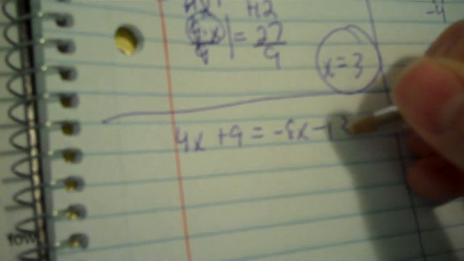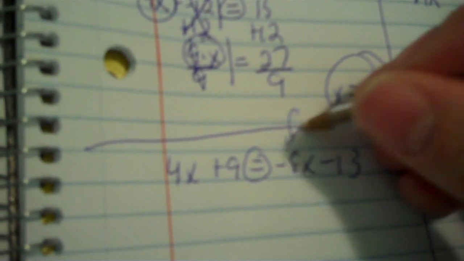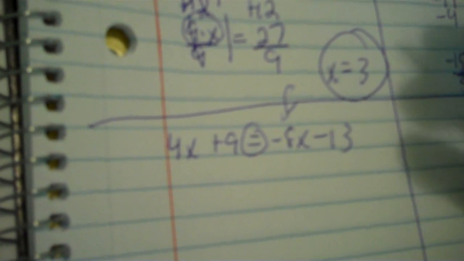Next up, 4x plus 9 equals negative 8x minus 13. So again, we have x's on both sides, the positive and the negative. So we'll want to get rid of one; it doesn't matter which one you get rid of. I find it easier to get rid of the smaller one. Get the smaller x term to 0. So if I'm at negative 8, I'd have to go 8 forward, which means plus 8x. Plus 8x to 4x. So I line up the equals.